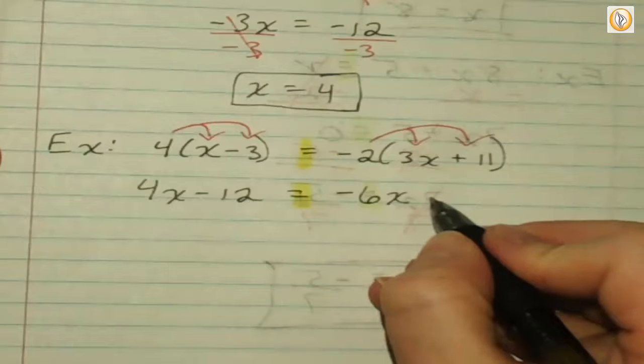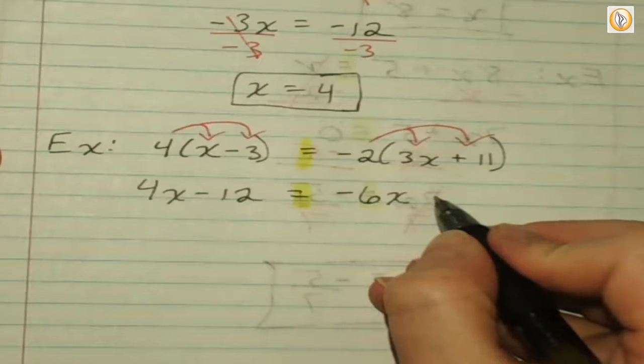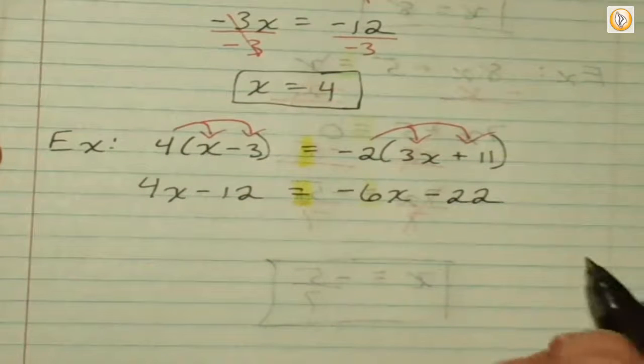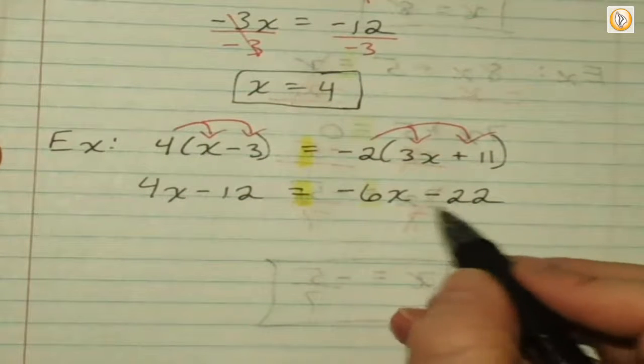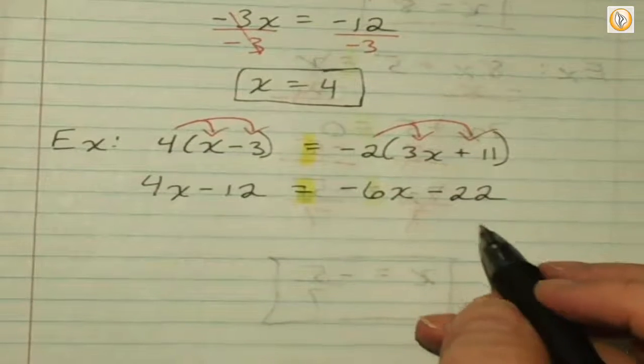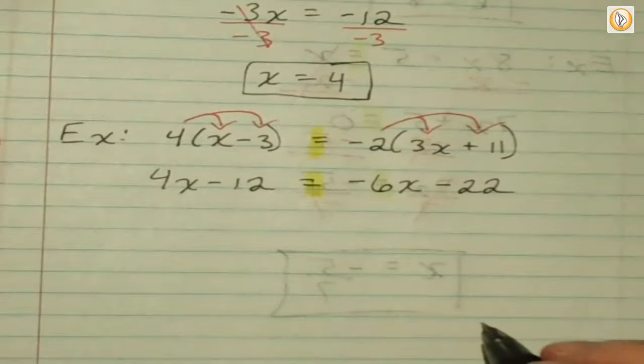Plus negative 22. I can't hear you. Plus negative 22, or minus 22. It can be plus negative 22 or minus 22. Y'all need to get used to this right here. All right, good job.